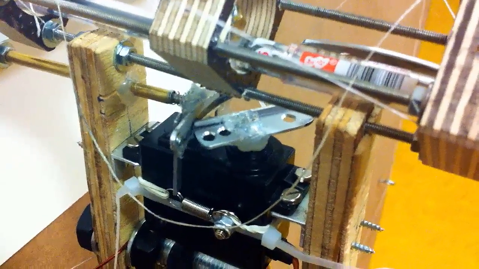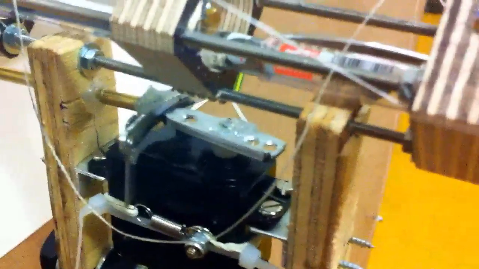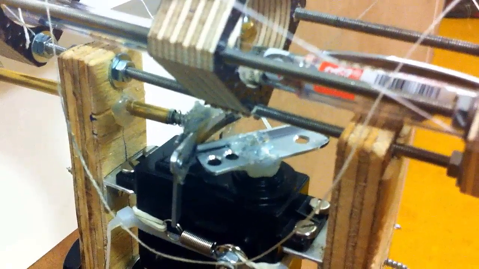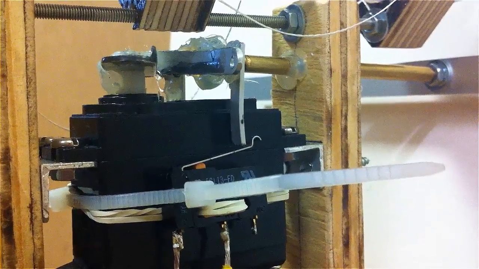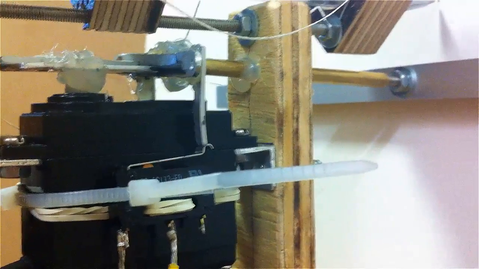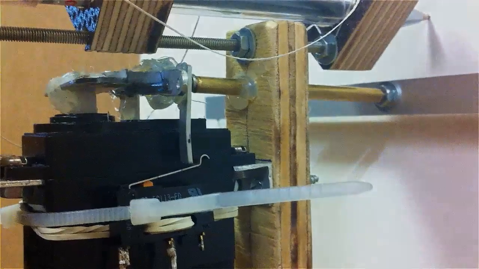Another time. Yeah, that's it. The end switch is pushed, and the end switch is released.